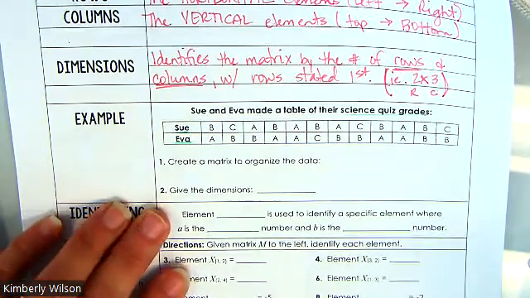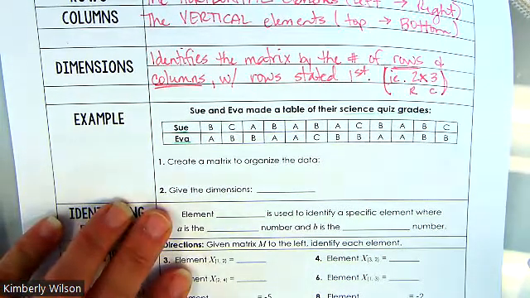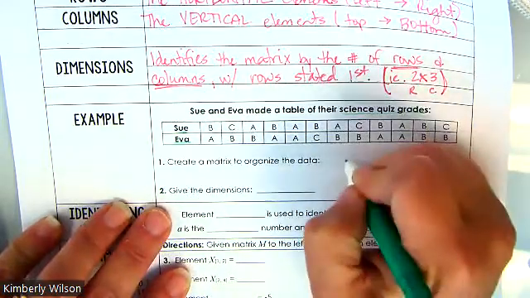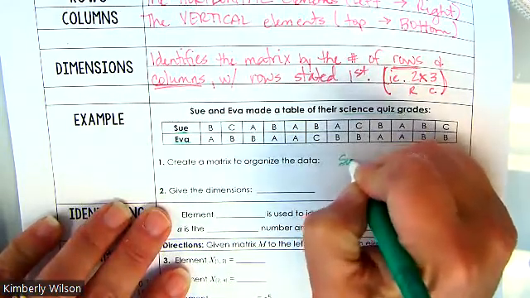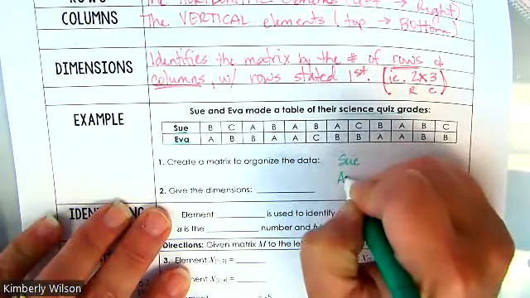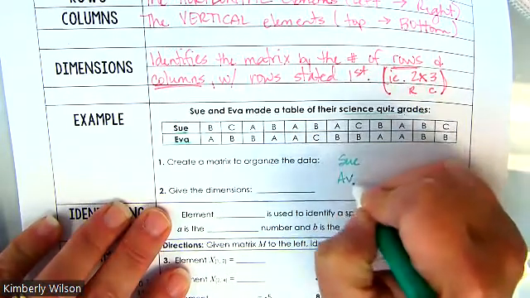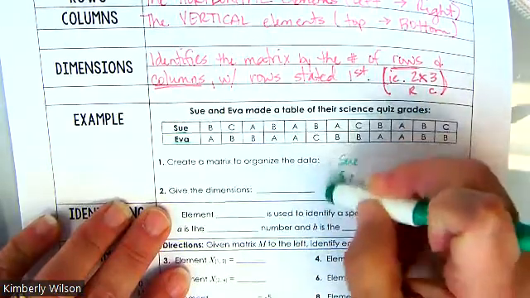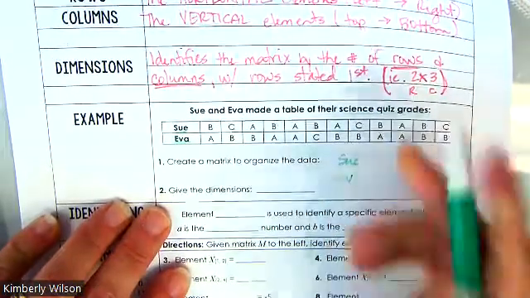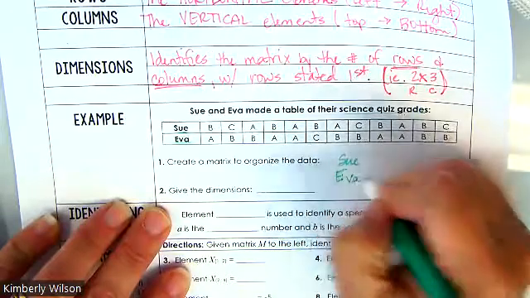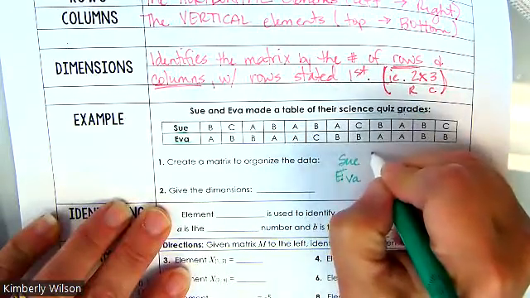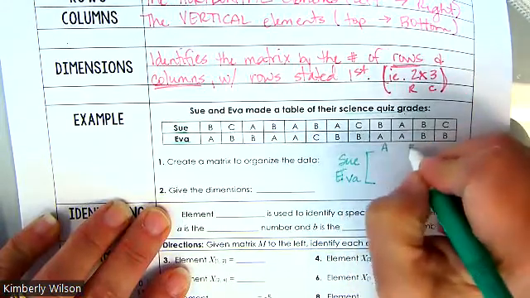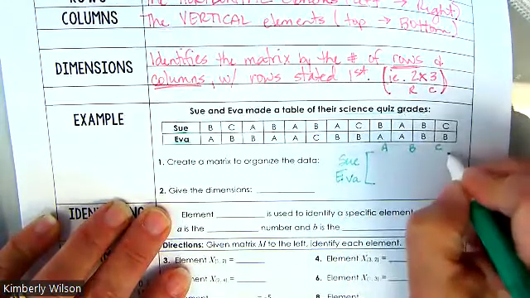So we have A, B, C as my answer choices. I'm going to have Sue, and it's Eva. We do a big bracket, and then I have answer choices A, B, C.